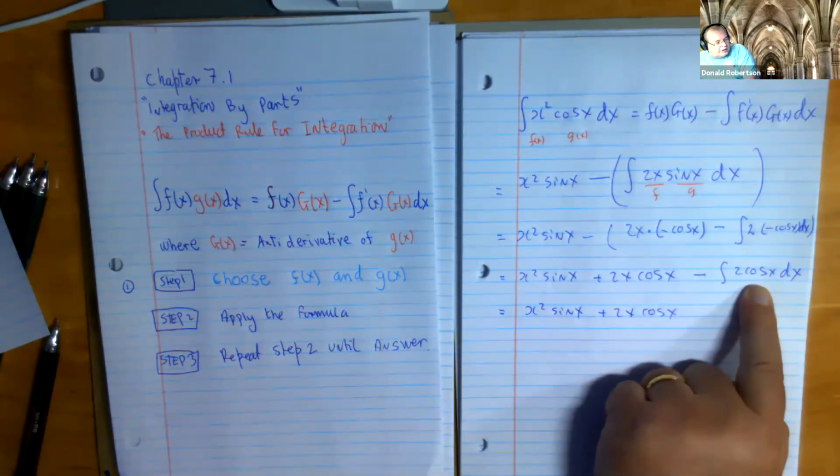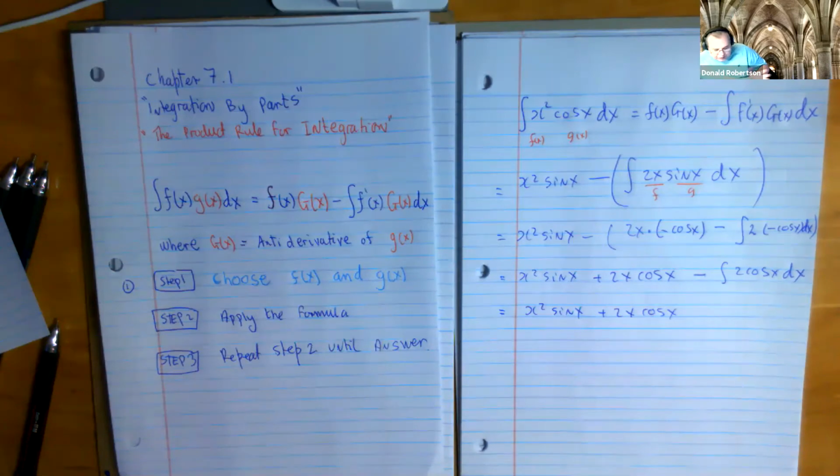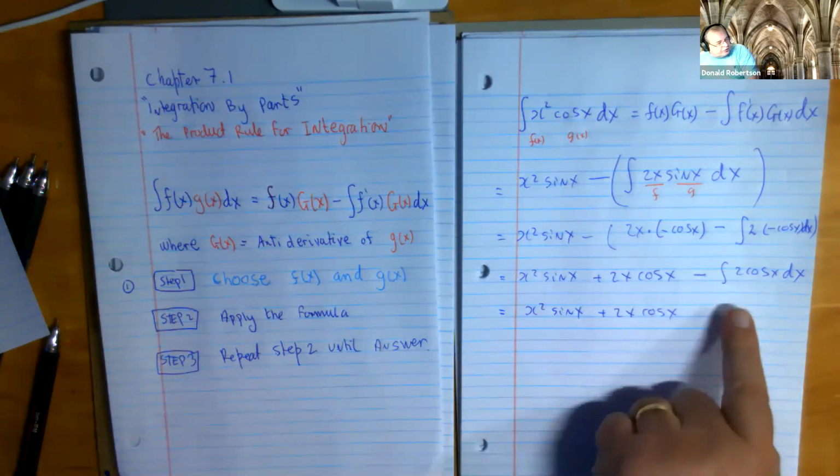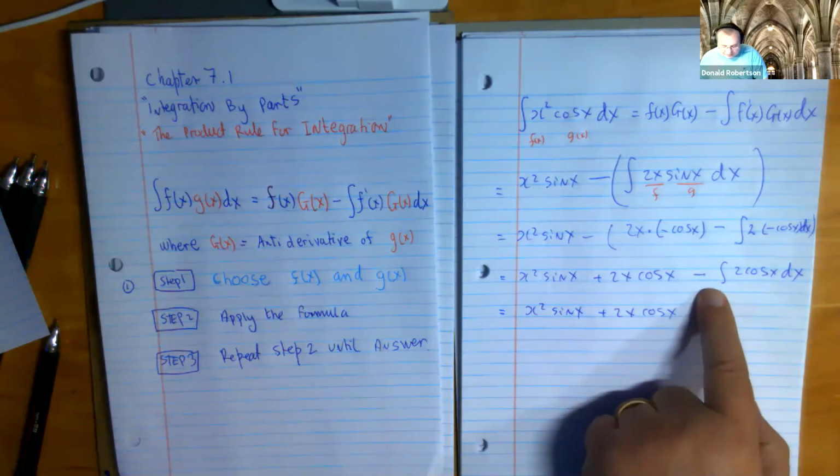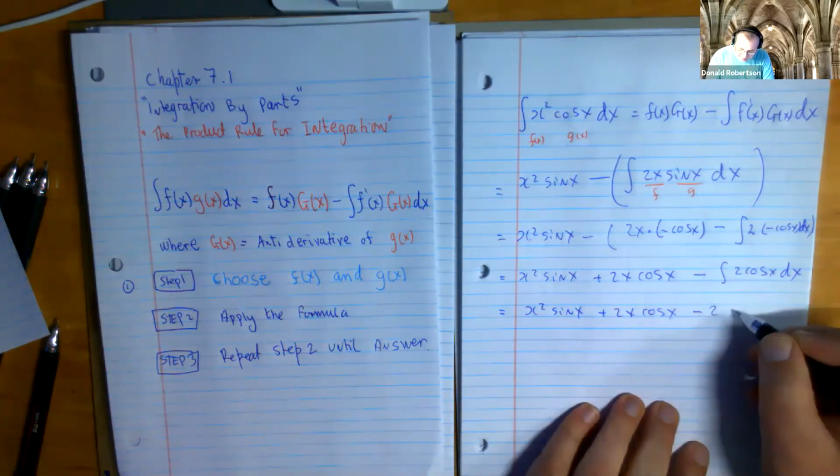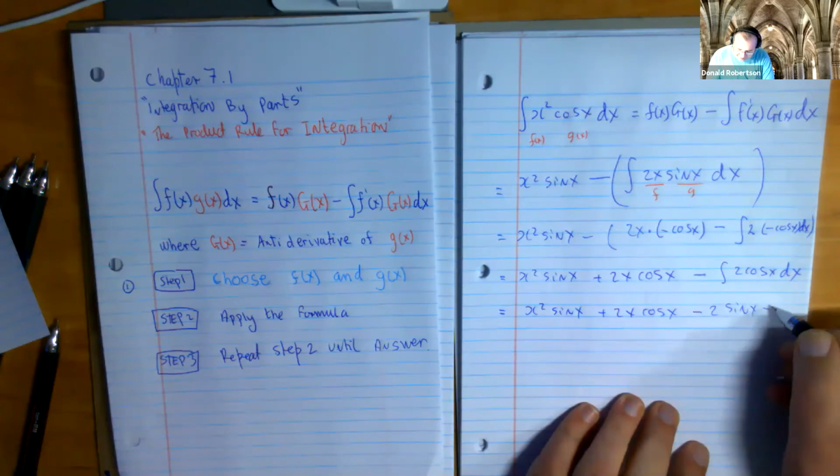Right, antiderivative of 2 cosine x. I don't need integration by parts for that, agreed? Isn't that just 2 sine x with a minus next to it? So negative 2 sine x plus c.